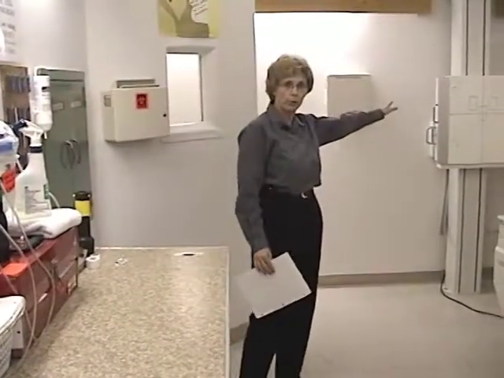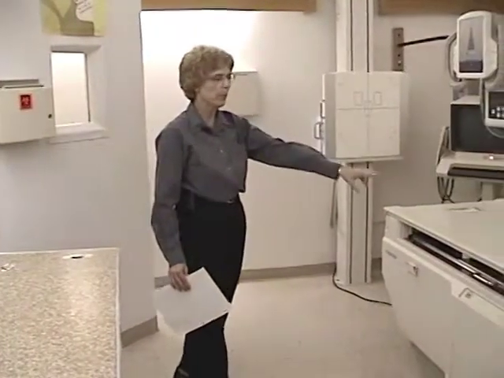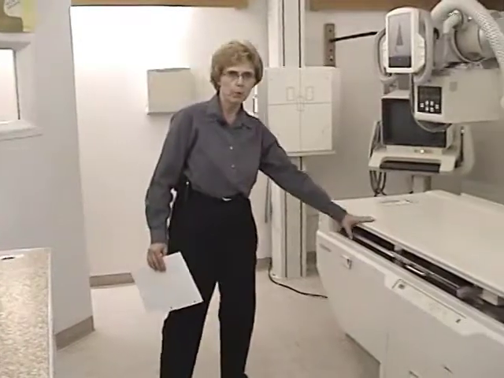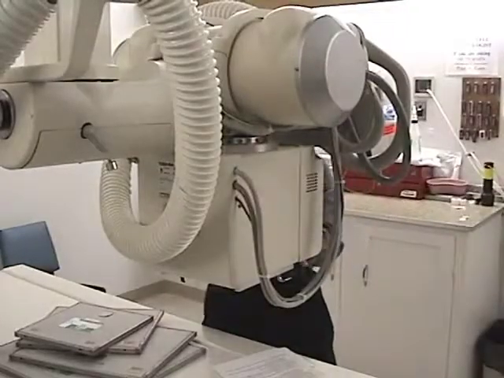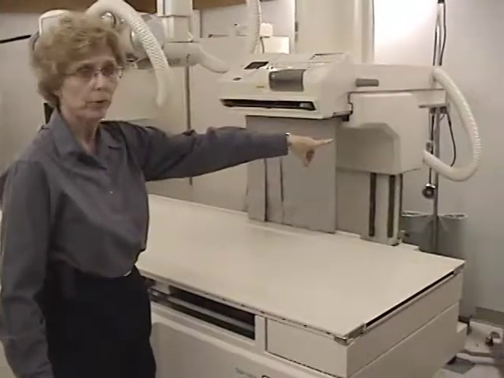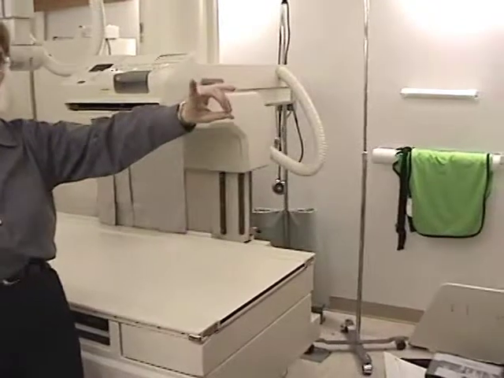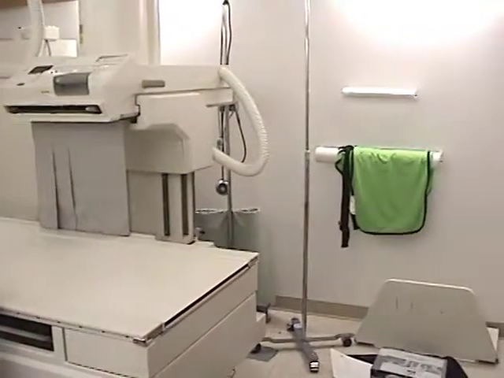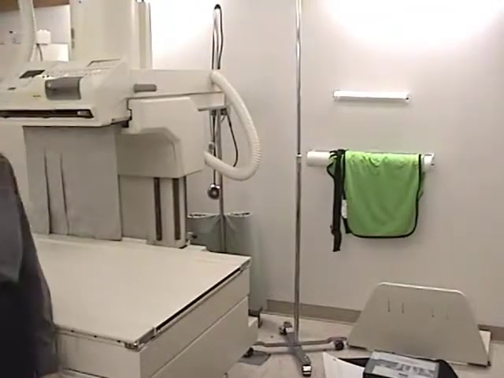Your cassette holder, any extra equipment that's in the room, but in particular the table, the x-ray tube, and then a lead apron holder is in this room. And we won't capture it in the video, but also we have where the entry to the room is, and that would be an indication of whether that door should be leaded or not, depending on the distance and the location of that door.